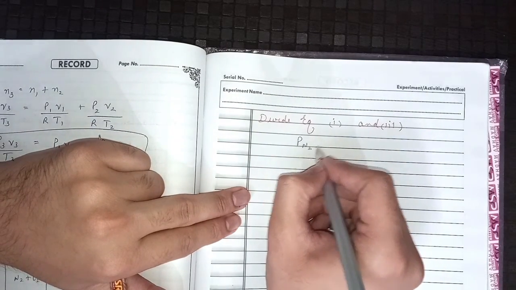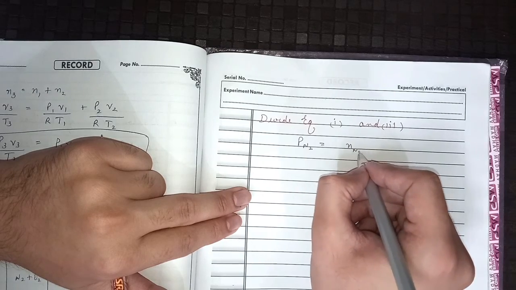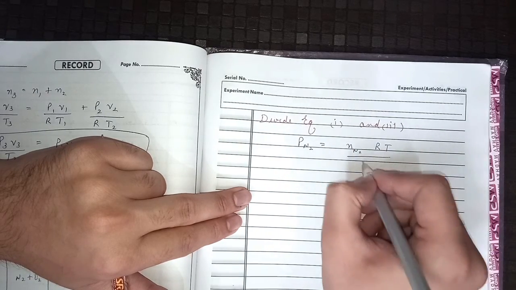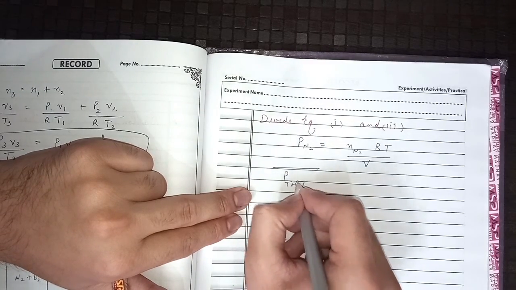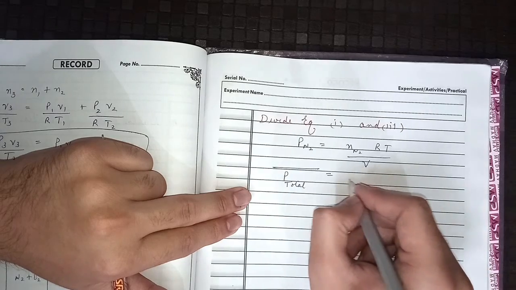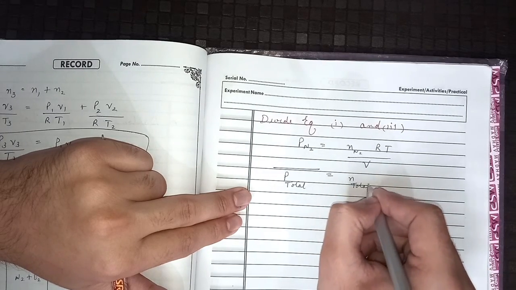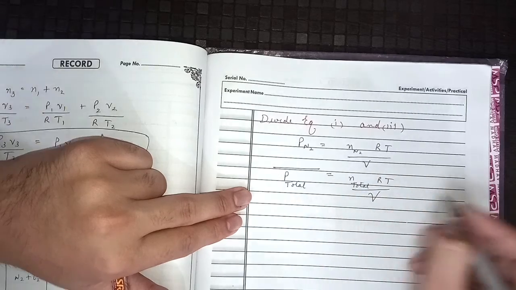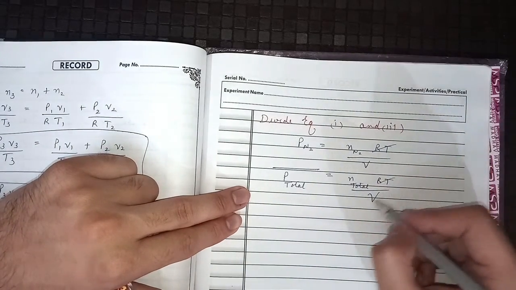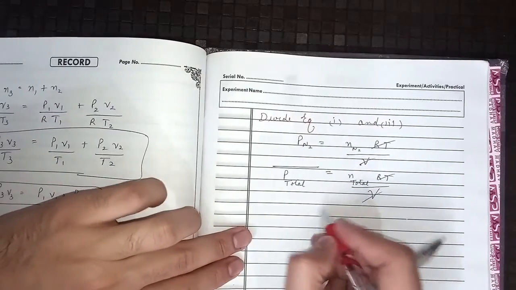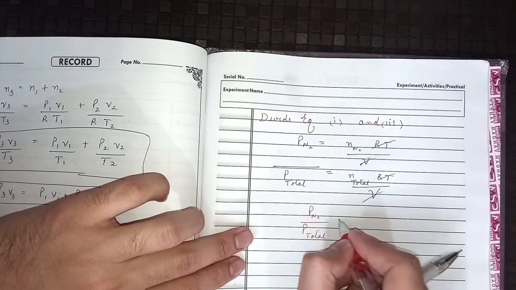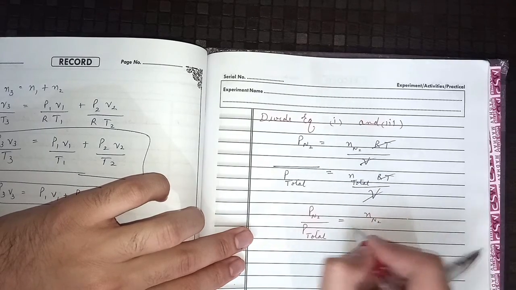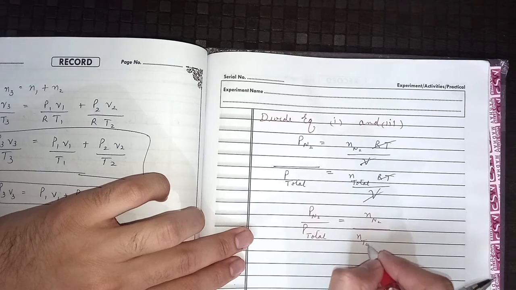Equation 1 is P N2 is equal to n N2, the number of moles of nitrogen, RT over V, and equation 3 is P total is equal to the total number of moles of both the gases into RT over V. So RT and V are the same, and we will cancel these terms, and the net result is: pressure of nitrogen over total pressure is equal to the number of moles of nitrogen over the total number of moles.